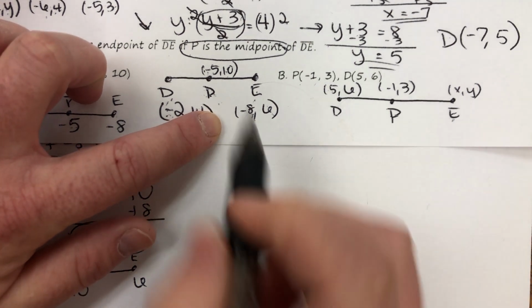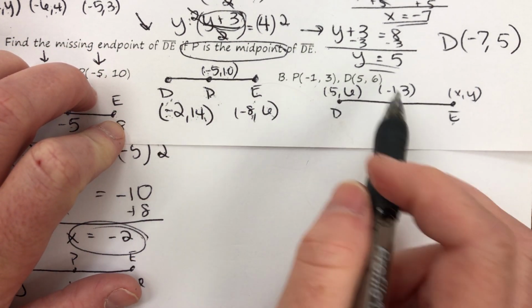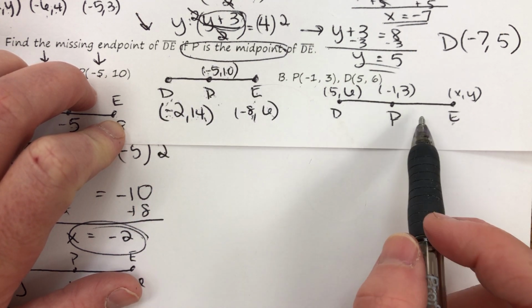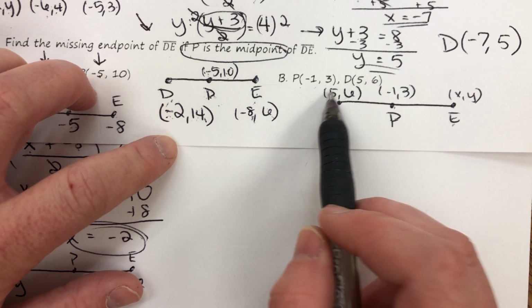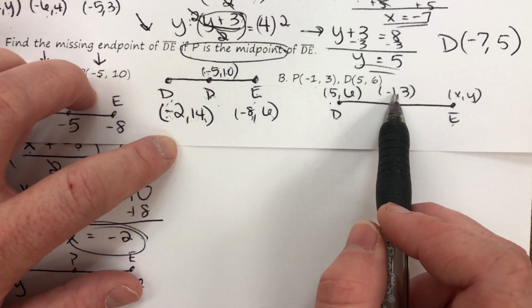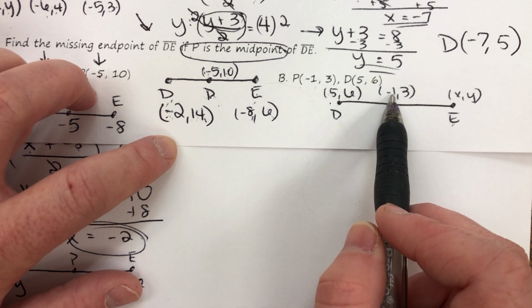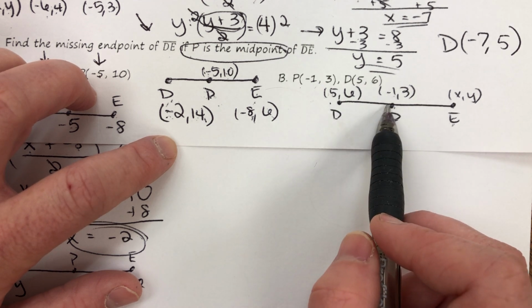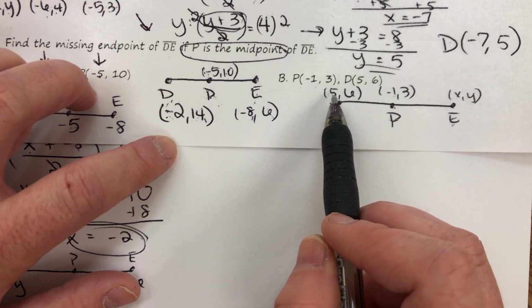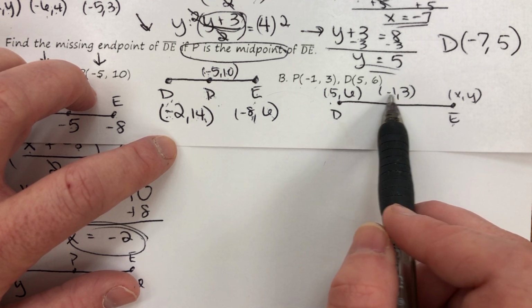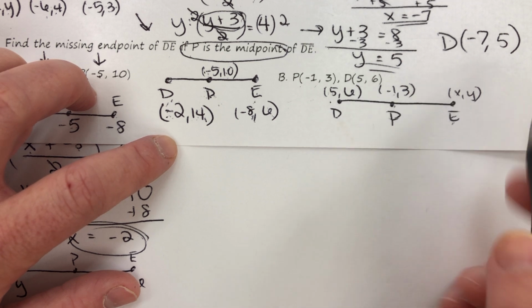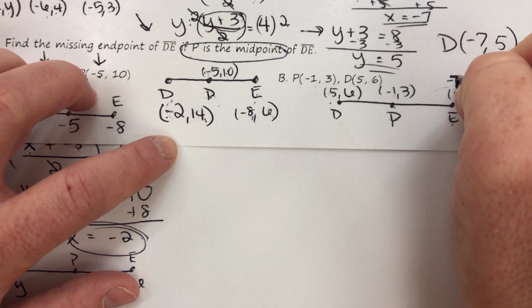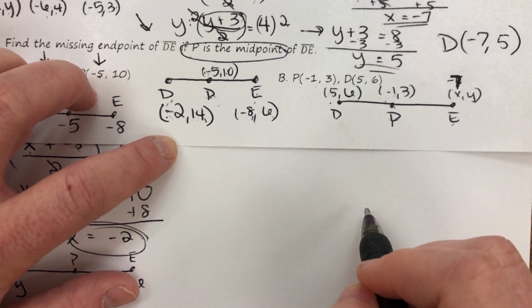Okay, so using that same kind of intuition, or thinking it through, like the common sense we did at the end just now, if I'm looking at these and I go from D to P, 5 to -1 for my x value, what did I do to get from 5 to -1? I subtracted 6, right? So if P is in the middle, whatever I'm doing to get from D to P, I have to do the same thing to get from P to E, right? So if I'm subtracting 6 here, wouldn't I also have to subtract 6 to get from -1 to x? So -1 minus 6 would be -7 here.